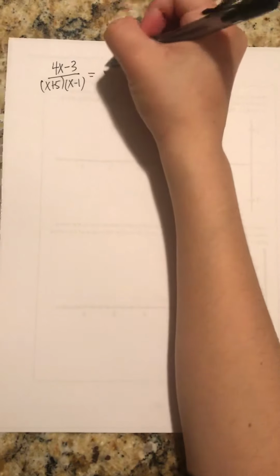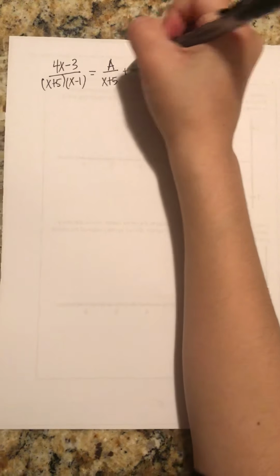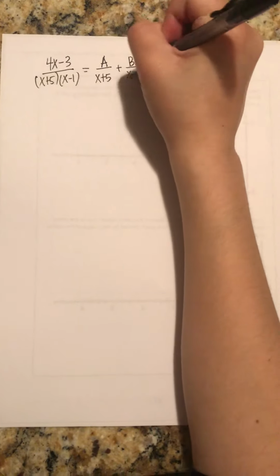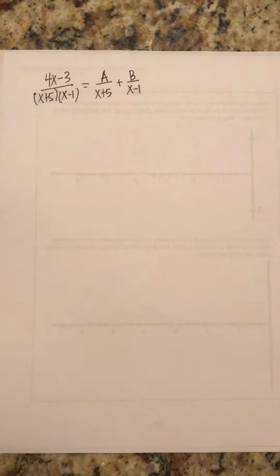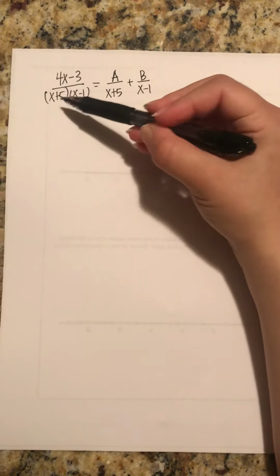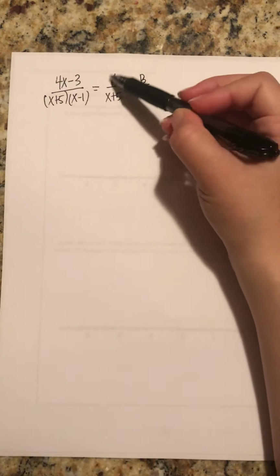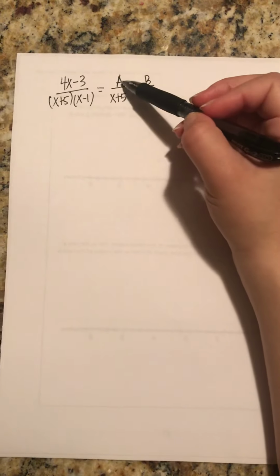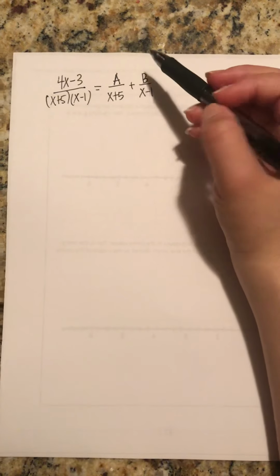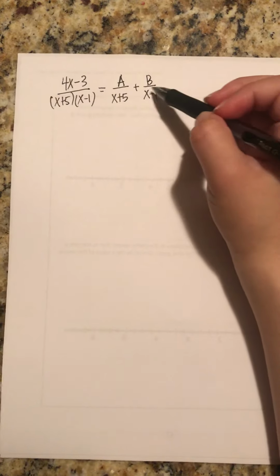So to write it out, we had to write A over (x + 5) plus B over (x - 1). And that's it. You have to break it into two fractions using the denominator pieces. If you have a linear piece, on the top you're going to have just a constant, which is represented by A. So I'm going to show you another example where we might not have a linear piece.